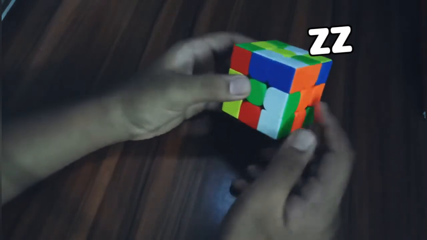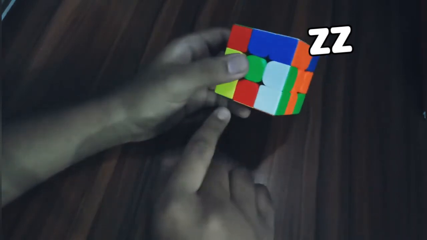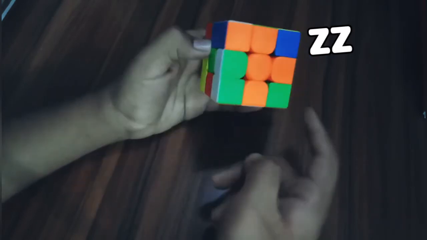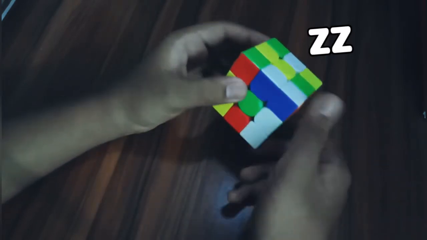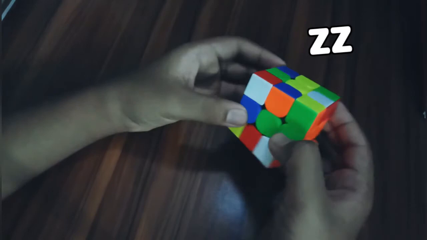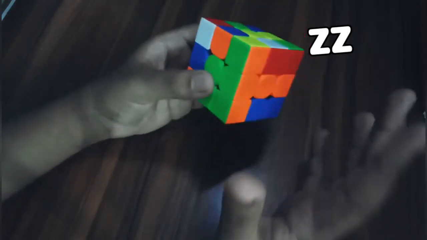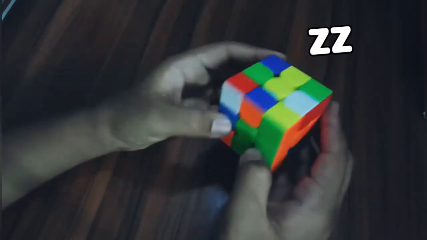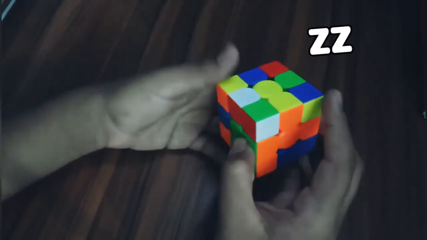So after we finish edge orientation, what we need to do is make a line of the front edge and back edge. So what I mean is it looks like this. Now you can do F12 or you can do some block building steps.